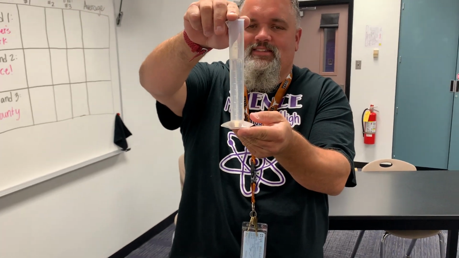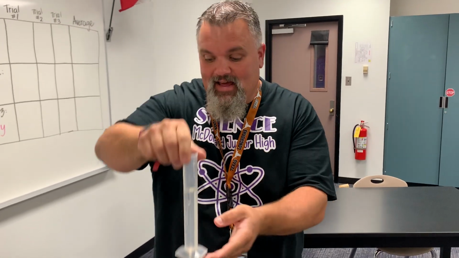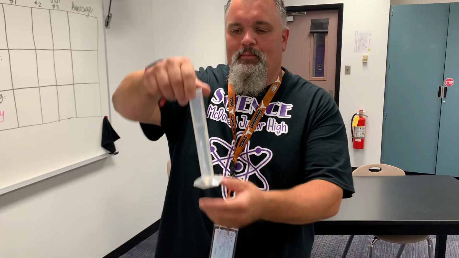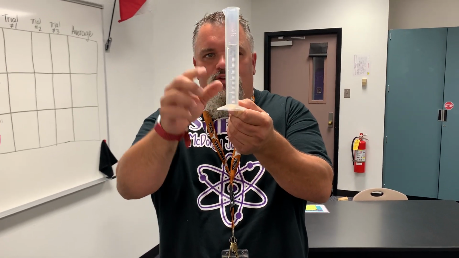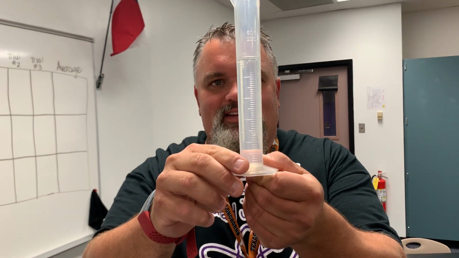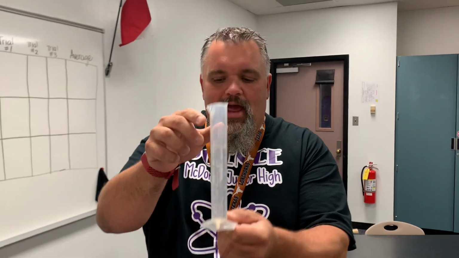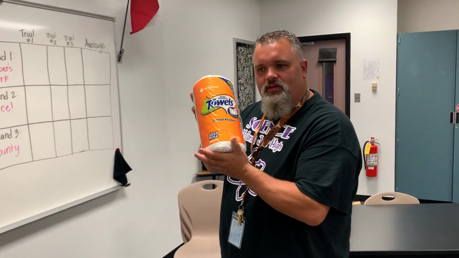And you probably can't see it, but you will learn it when you get back into the class about the meniscus. Remember that you have the circular level of water, so you're going to measure at the bottom of the meniscus. And the bottom of the meniscus is at 50 milliliters on all of them. So let's look at the towels.